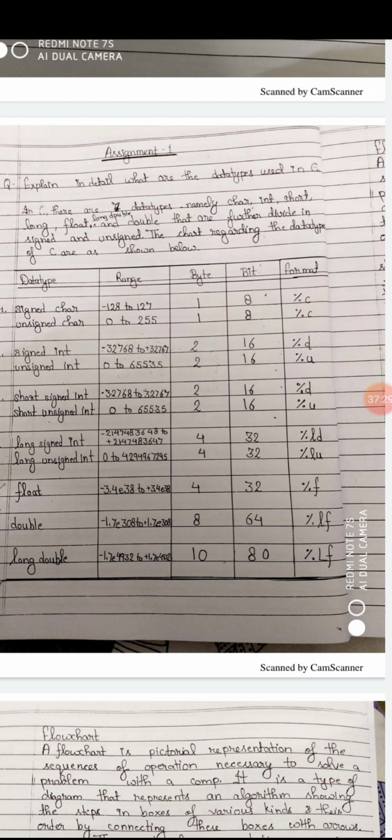We will discuss this, because data type is a very important concept in C. In every program we need to take data types, because whatever we use in a C program, we must tell the compiler what that thing is.